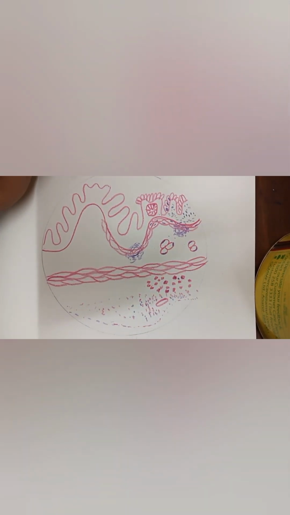Now stain the violet nucleus also. So this is how you have to draw the histology of colon. It's so simple that you can easily remember and draw in your exam.